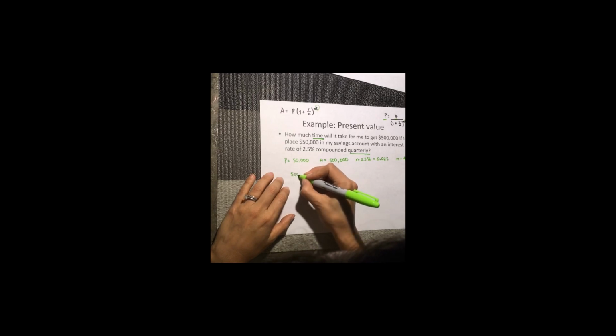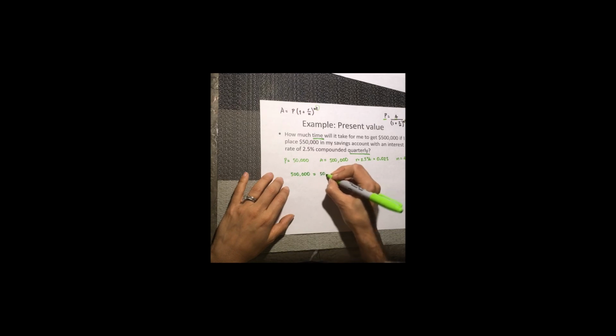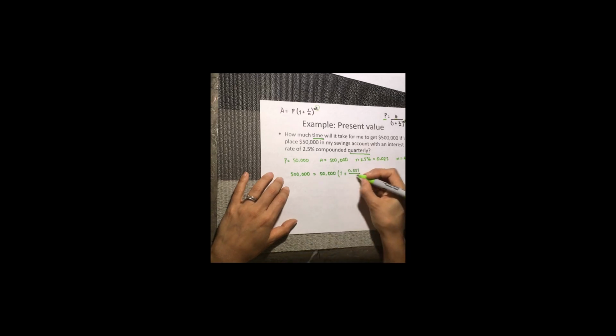So we're going to start with the amount, and we have 500,000 equal to the principal, 50,000, times 1 plus the rate, which is 0.025, over n, which in this case is 4. Again, we're compounding quarterly. And we're going to elevate this to 4 times t. In this case, what we're looking for is t, so that's the amount that we don't have. I'm going to simplify this expression a bit.